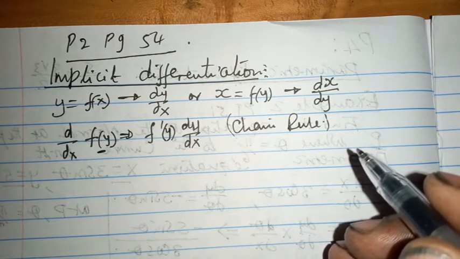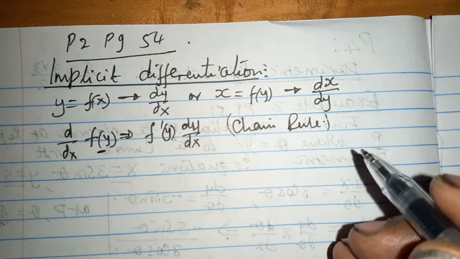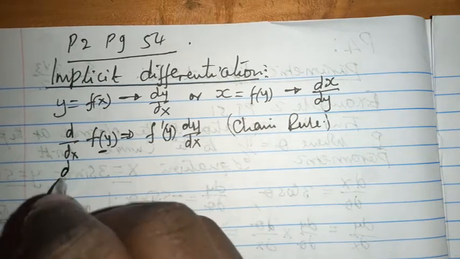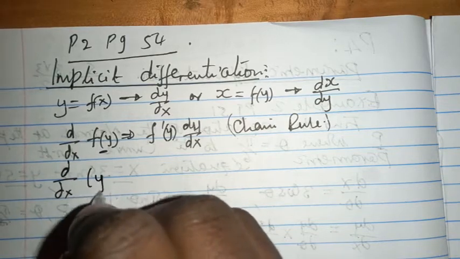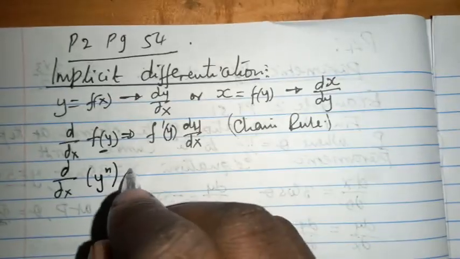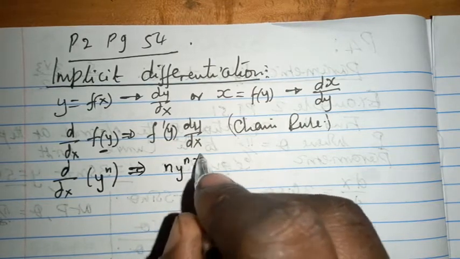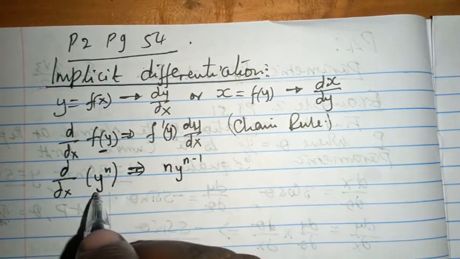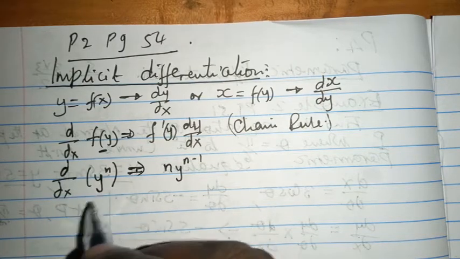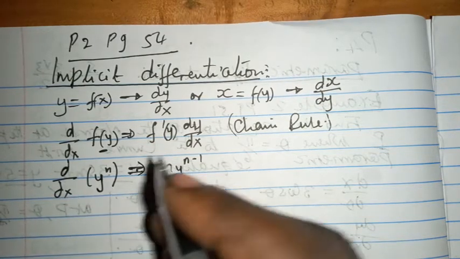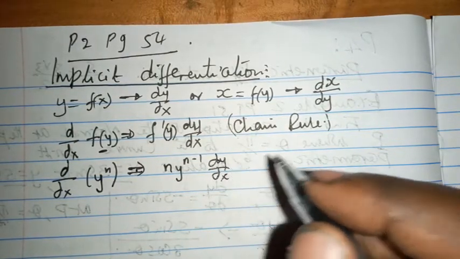The following two specific results are useful for implicit differentiation. The differential with respect to x of y raised to the power n is always n y^(n-1), multiplied by dy/dx. Why are we doing this?